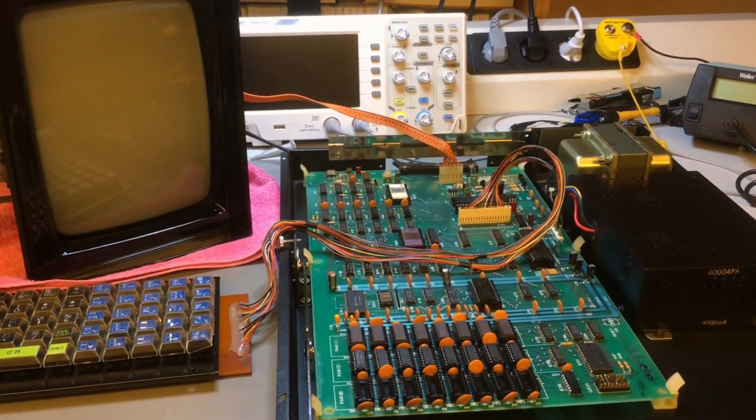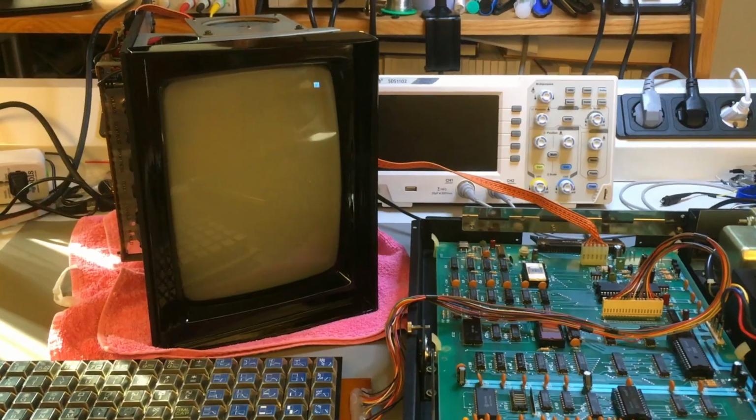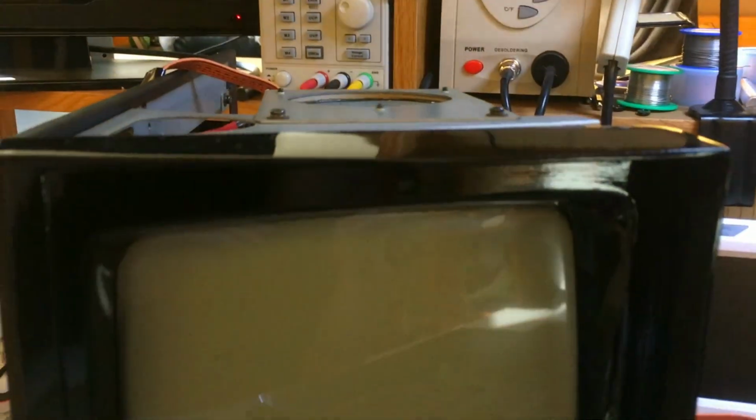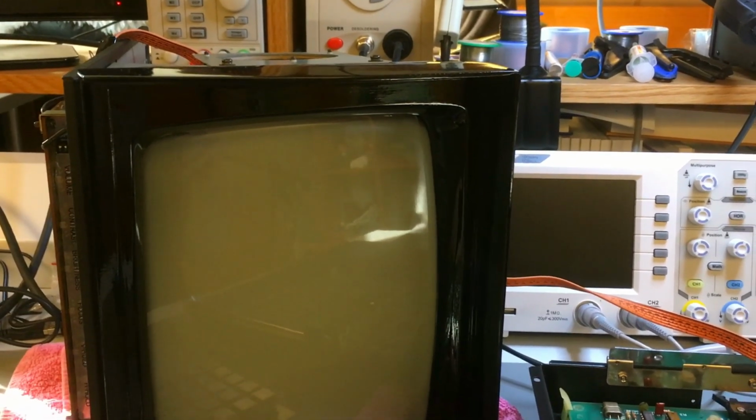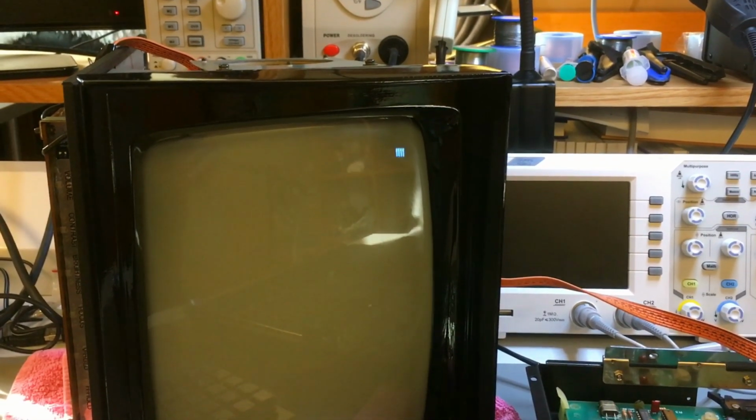So let's try that out with this and turn the machine on. And look, the CPU is now indeed clearing the screen. So we have solved one problem. But we have still another obvious problem.